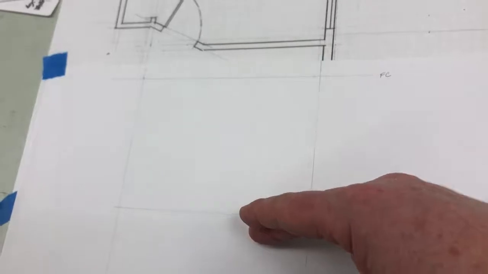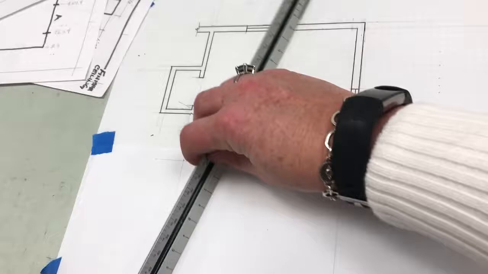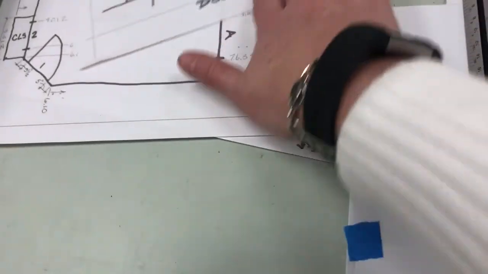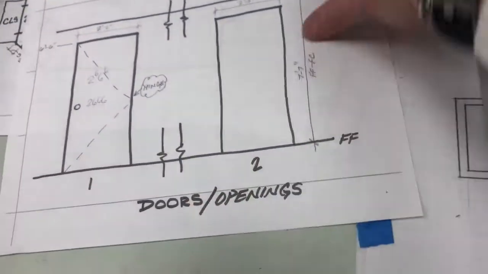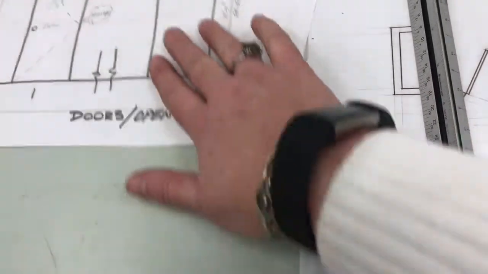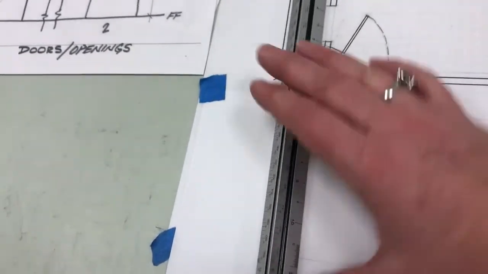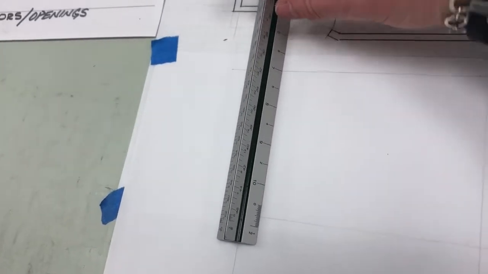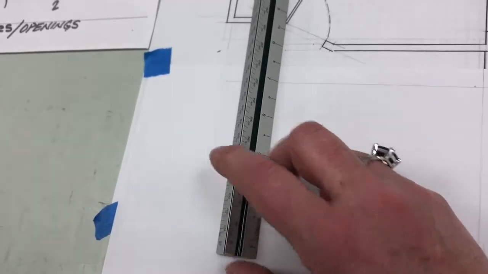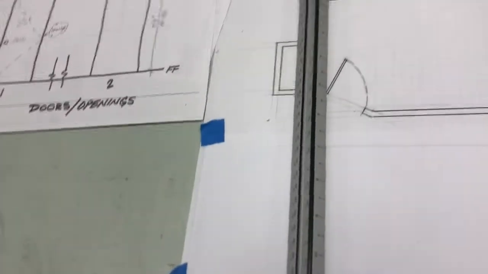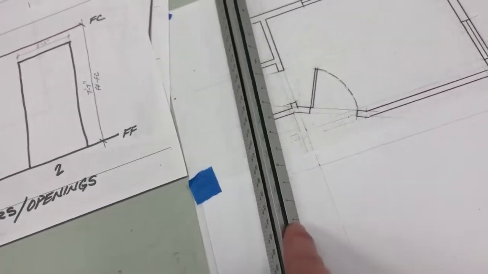Once you have one of those lines established at the same scale as the plan, you're going to measure the 7 feet 7 inches, because that's according to my dimensions here. This wall height is 7 feet 7 inches for interior wall. So that's what I did here, is measured 7 feet 7 inches, which would be right like that. You can see that that's hitting the 7-inch mark there and 7-foot mark up here. And now I've got the construction lines basically for the wall.